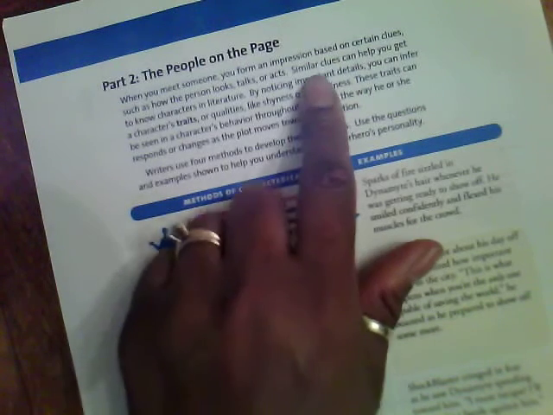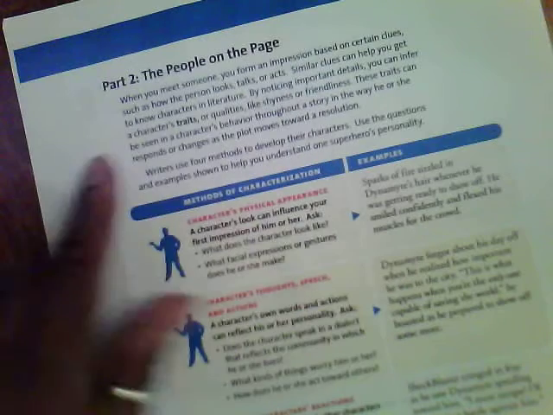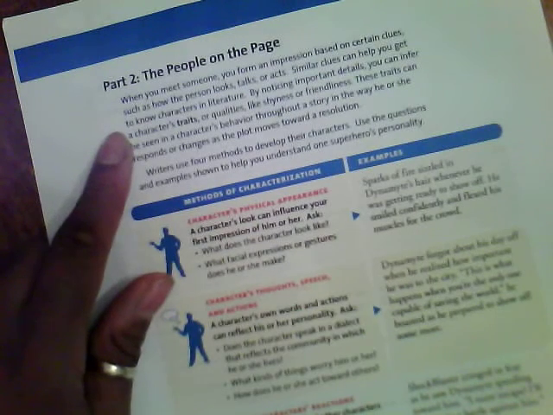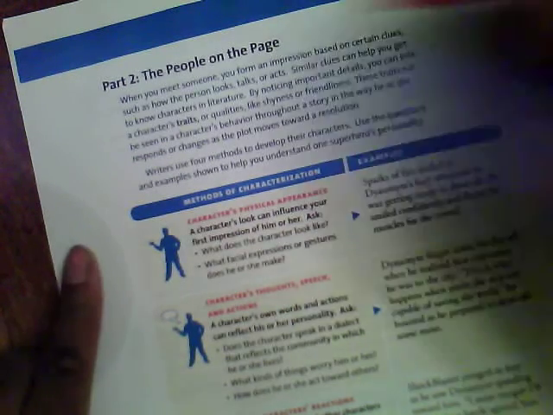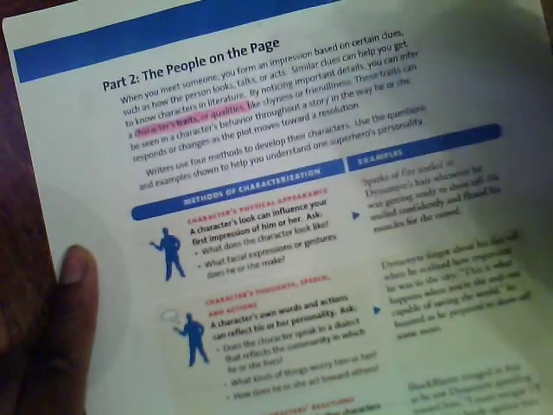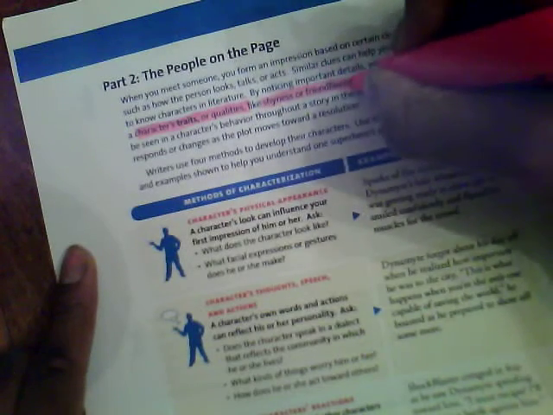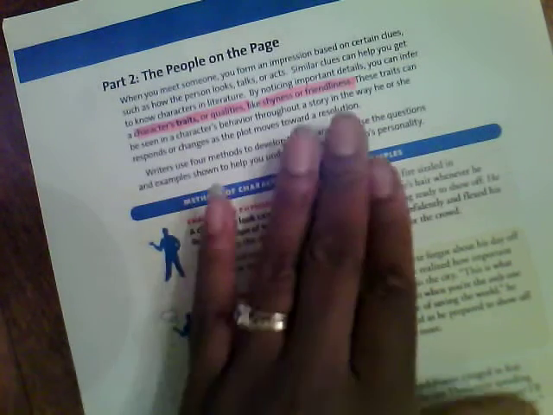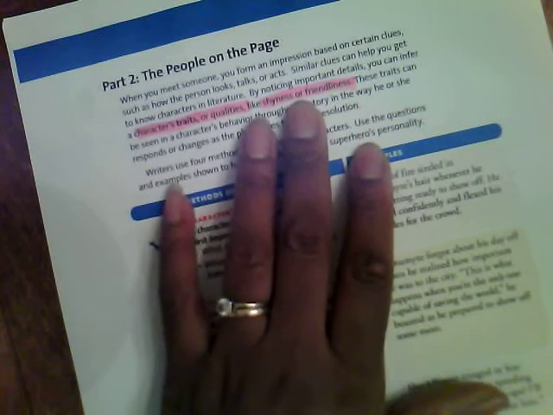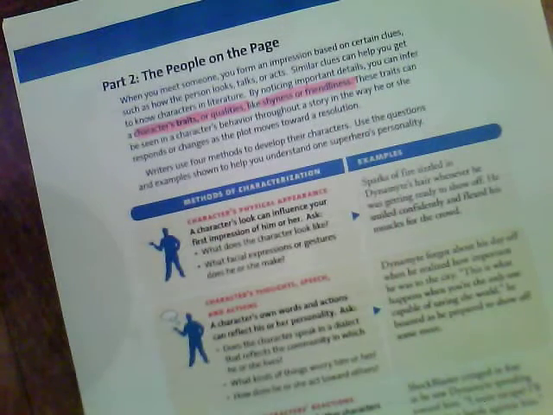Let's continue on. Similar clues can help you get to know characters in literature. By noticing important details, you can infer a character's traits or qualities, like shyness or friendliness. So a character's traits, another word for traits is qualities, and here are 2 examples of a character's traits. I like to say those are also words that describe the character's personality. So shy, friendly, those are qualities or words that could describe their personality, and we are able to figure those out in literature based on certain things.